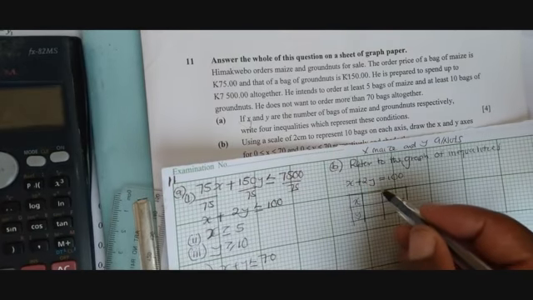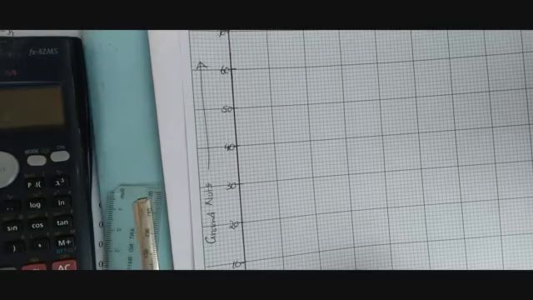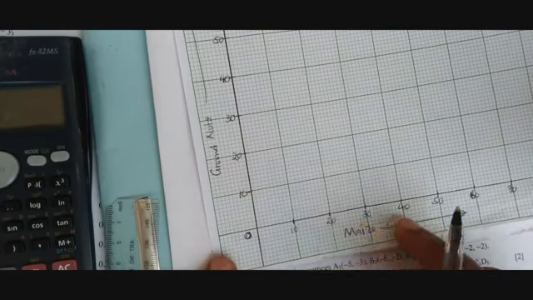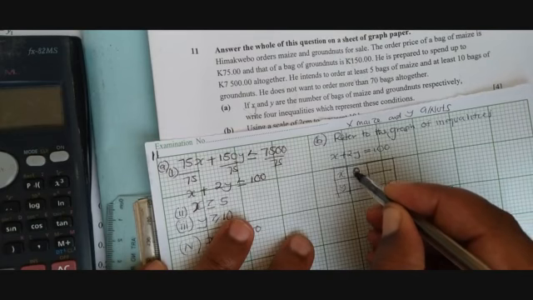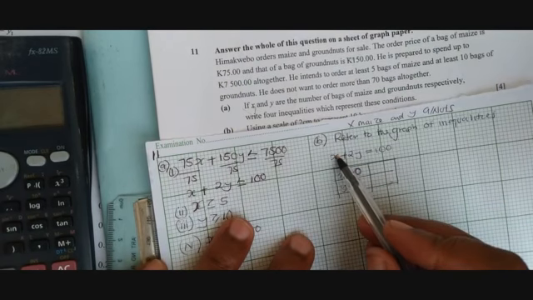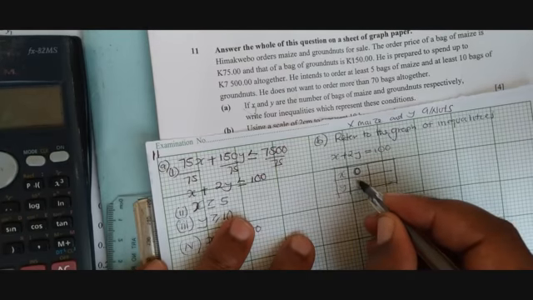You can say, if I pick x to be 0, you pick from the x-axis, what would be y? If x is 0, y will be 50, because you divide 100 by 2, it will be 50.